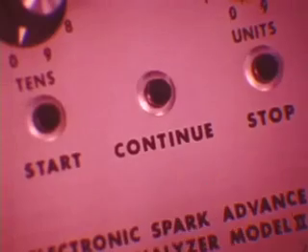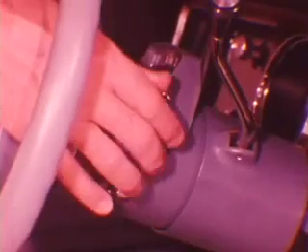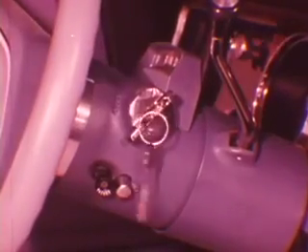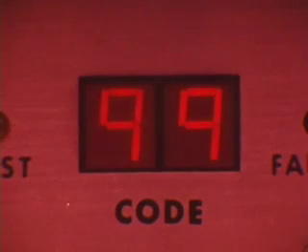Again, press the continue switch. Instruction code 3 will appear, telling you to turn the ignition key to the run position. Code 99 will appear and flash briefly in the code window. Incidentally, code 99 will appear at various times and indicates that a test is in progress. This is your signal to wait for further instructions.